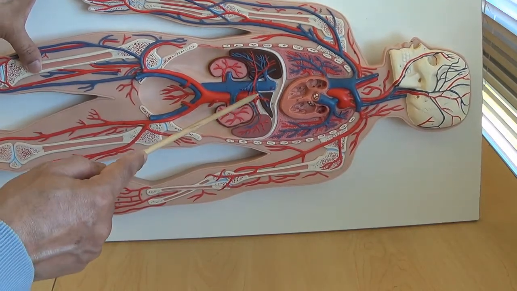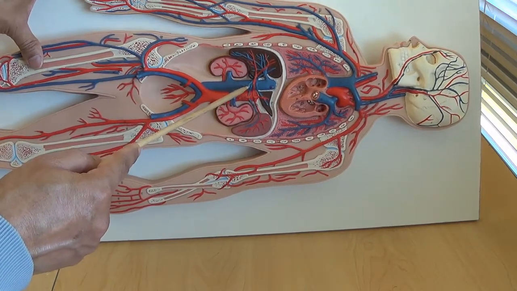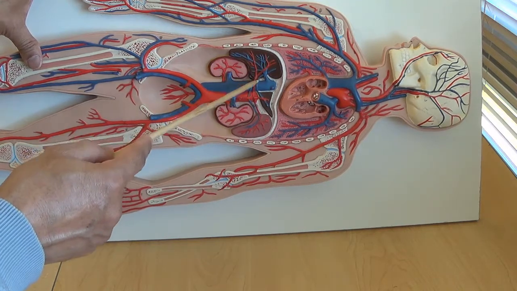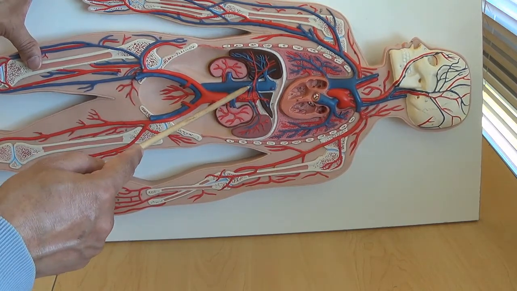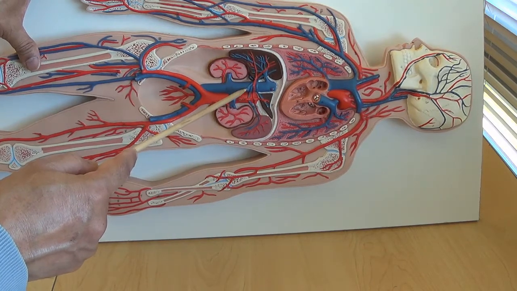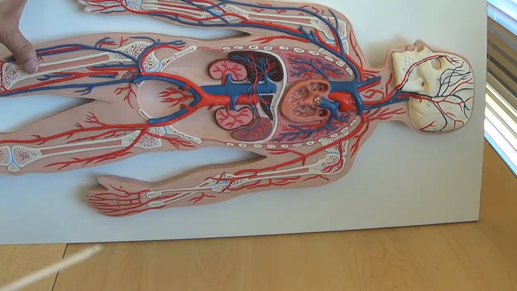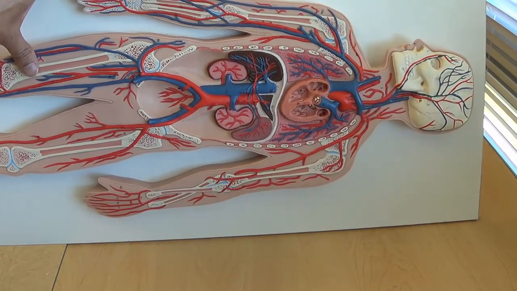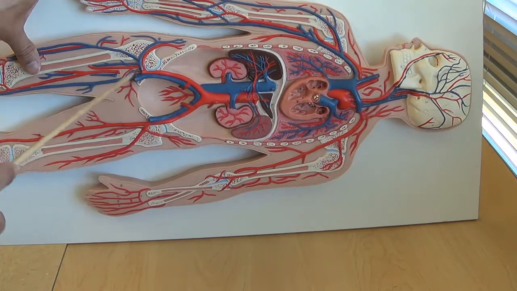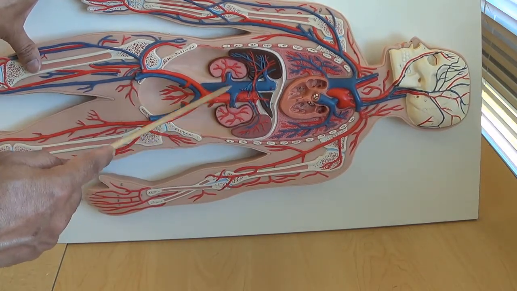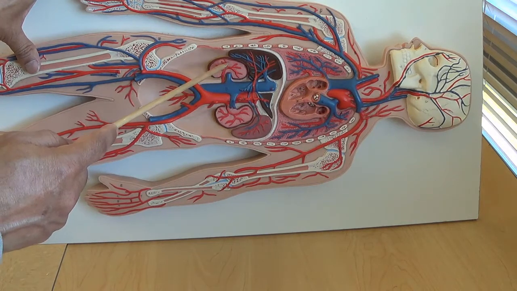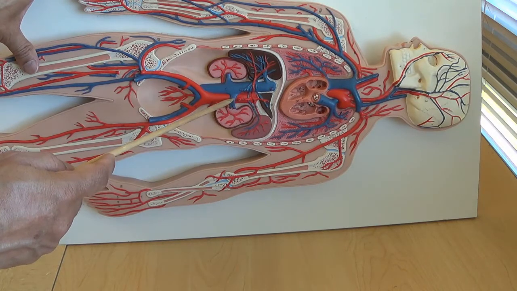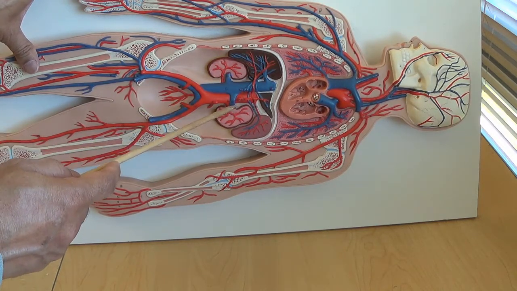Okay, and here, this is the gastric vein. So hepatic, gastric, and here, this one is superior mesenteric, brings deoxygenated blood from the intestine. Remember the mesenteric for the intestine. And these two are getting deoxygenated blood from the kidneys. So these are the renal veins, right renal vein, left renal vein.